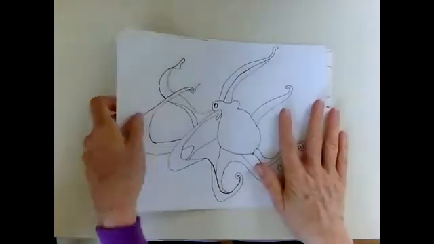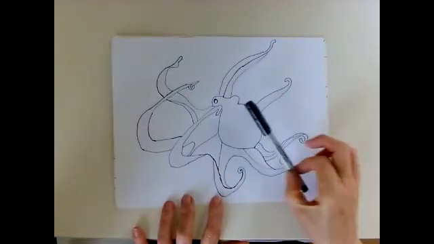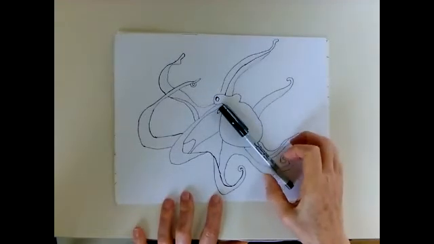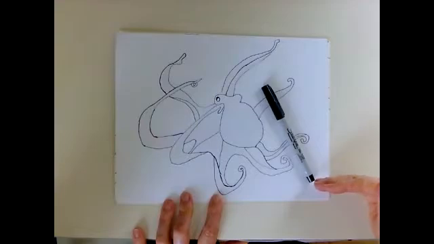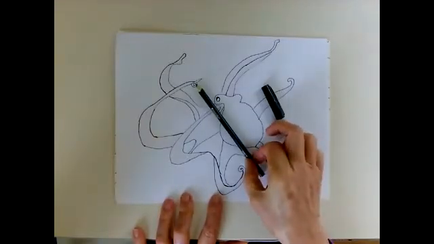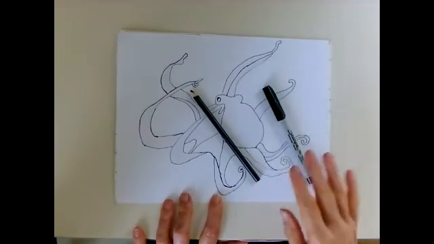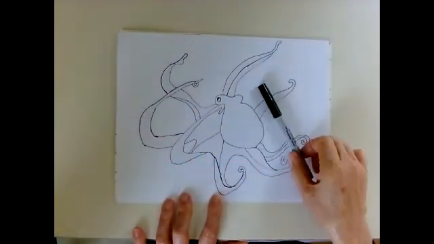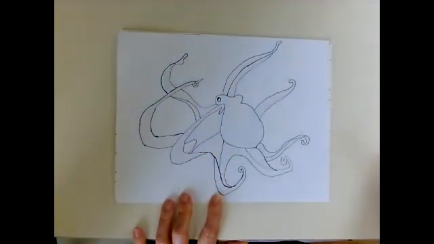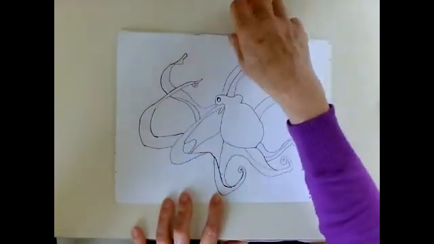So once you get your octopus down or your sea creature down, you're going to color it with a thin Sharpie marker. If you don't have a thin Sharpie, you can use a thick Sharpie, or you can use a regular black Crayola type water-based marker, and you can even use a black colored pencil. So any of those things will work for the next step. So for this one, I went over my pencil lines with my Sharpie marker, and then I erased my pencil lines. The next step is to make the wavy lines for the water.